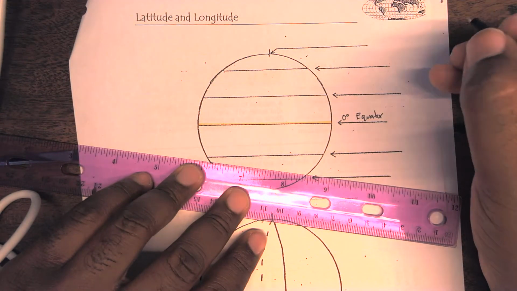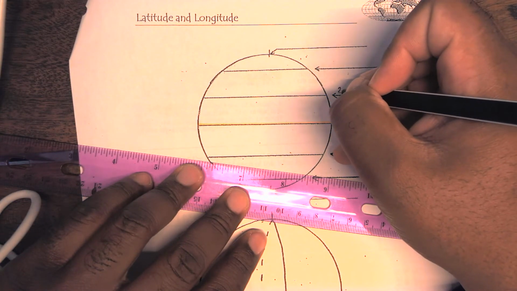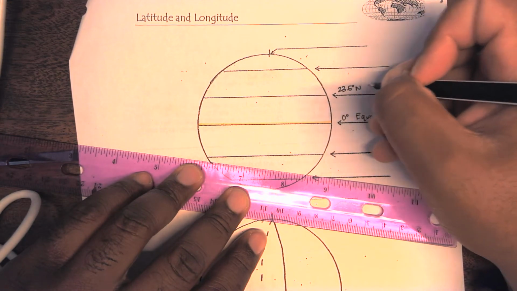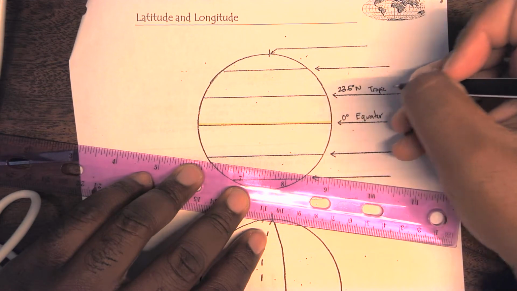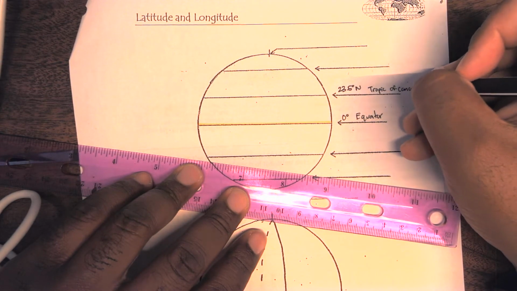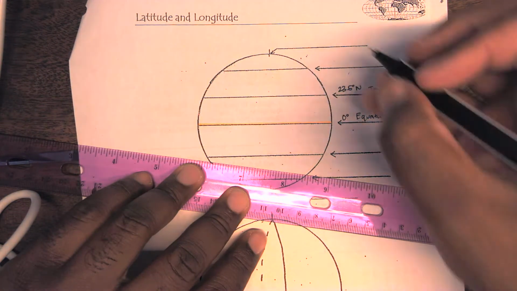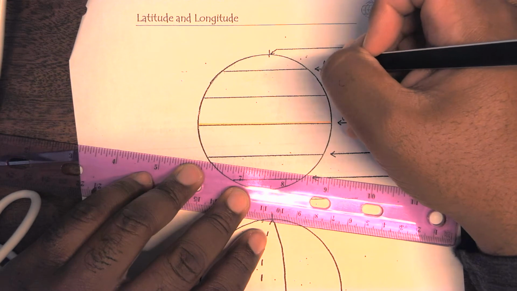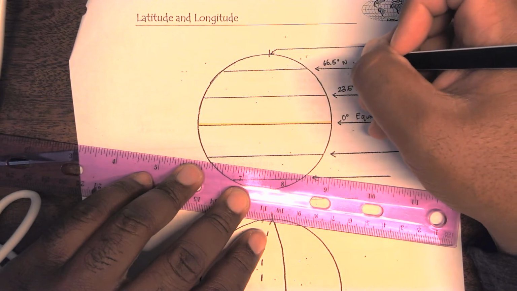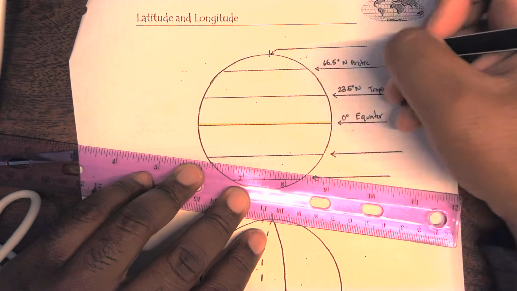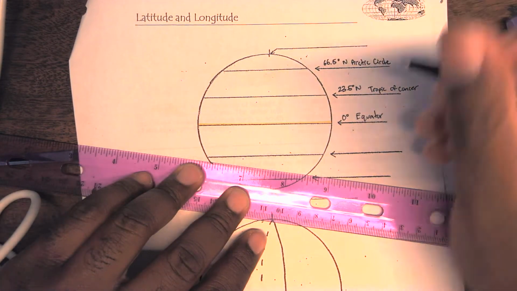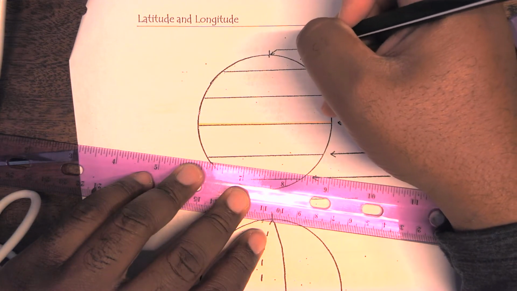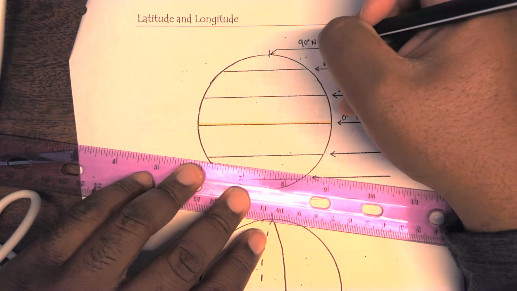Now, the important latitude line that is just above it is the Tropic of Cancer, and that's found at 23.5 degrees north. And we're going to write in Tropic of Cancer. And just above that, we're going to have the Arctic Circle at 66.5 degrees north. And we're going to write in the word Arctic Circle. And at 90 degrees north, we're going to have the North Pole.